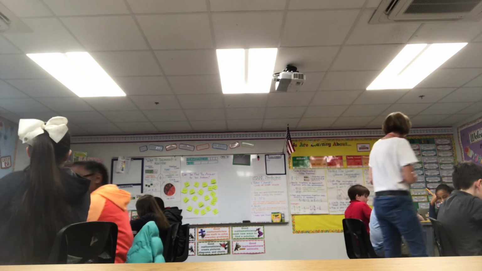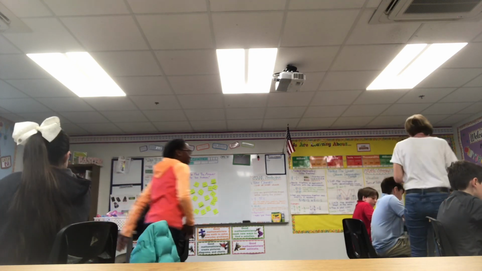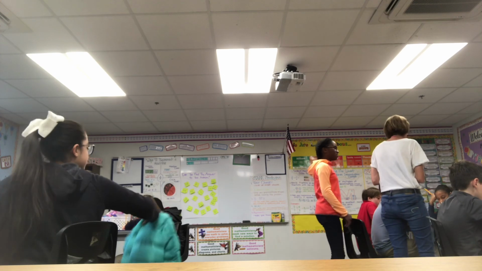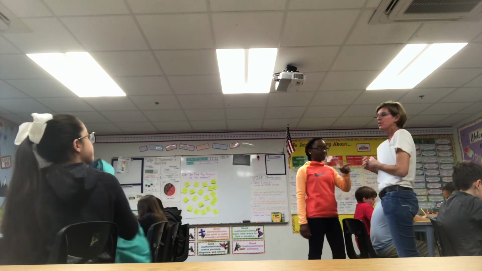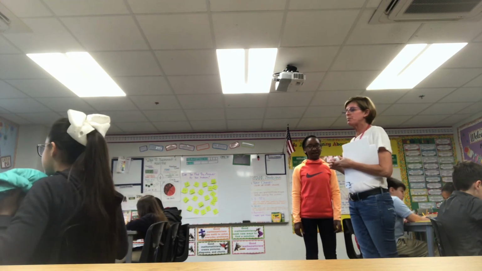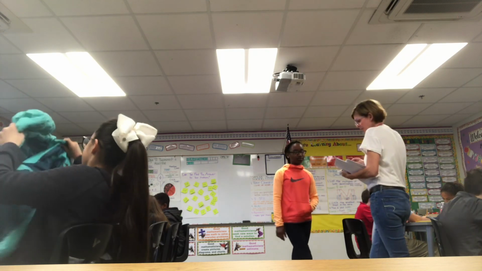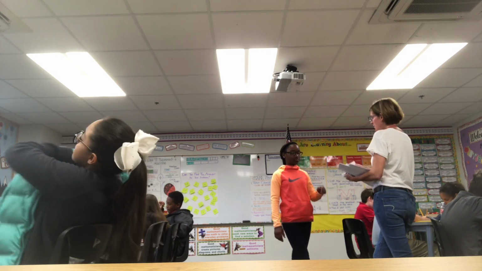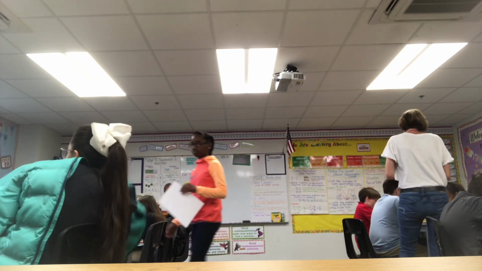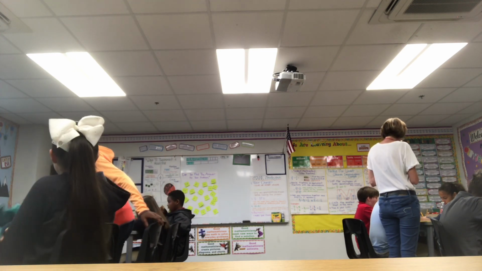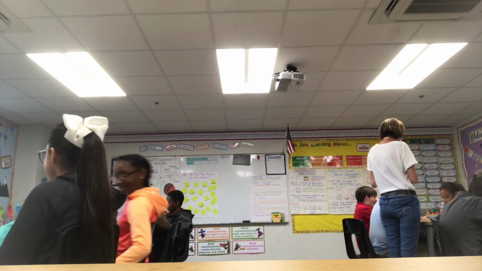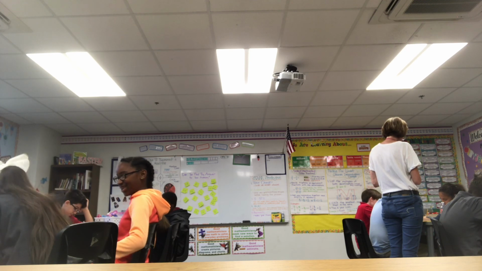You need to make it, oh no, that's a mixed fraction. You need to make it an improper fraction. No, do not write on the cards. Do not write on the cards because I reuse them. How do you make that? Write it down. How do I make that an improper fraction?